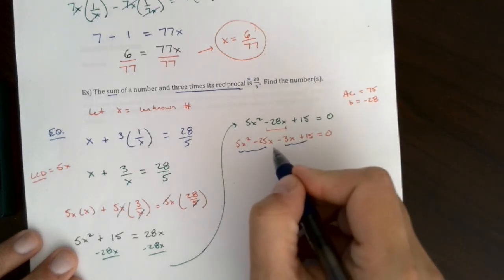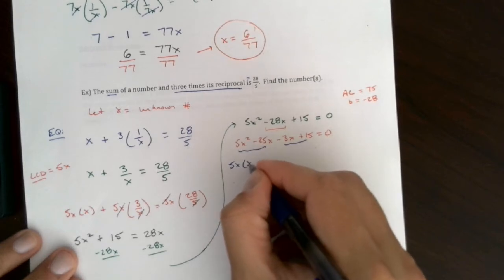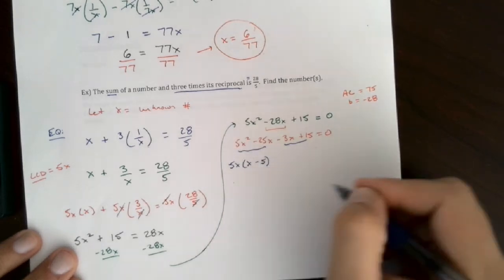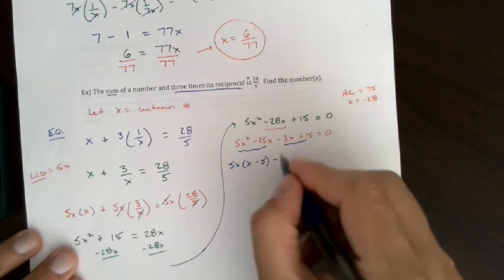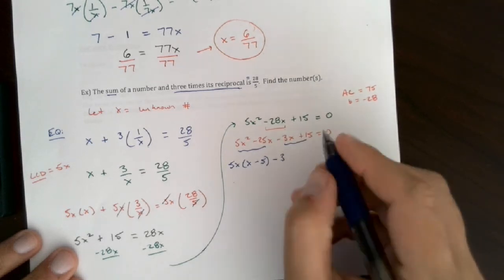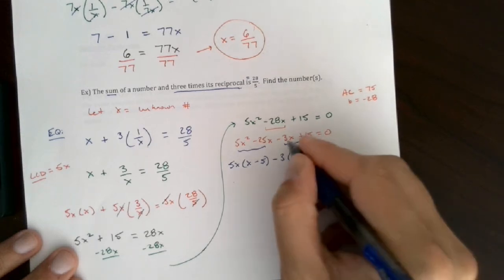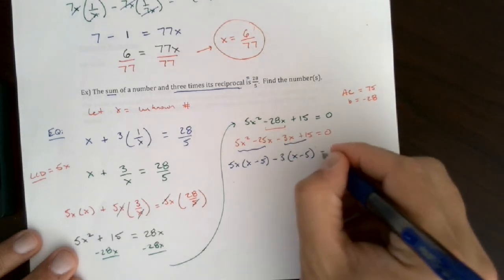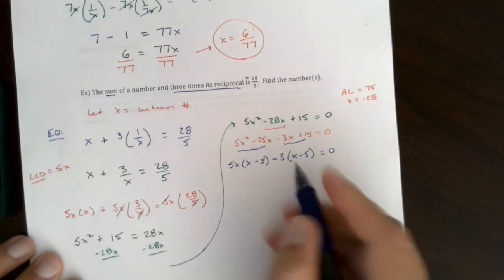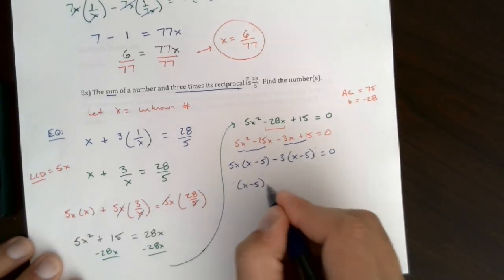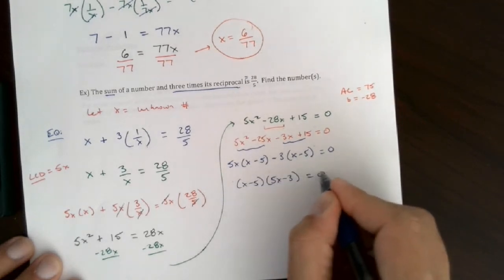The 5x squared minus 25x, you need a GCF there, which is 5x. Factoring it out, you end up with x minus 5. Here we factor out a negative for sure, because the first term is negative. The 3 and 15 have a 3 in common, so we have negative 3. And then we have x minus 5. We need to divide each of these by negative 3 to factor it out. This all equals 0. So then these have x minus 5 in common, times 5x minus 3 is what's left over from the front of each. This whole thing equals 0.